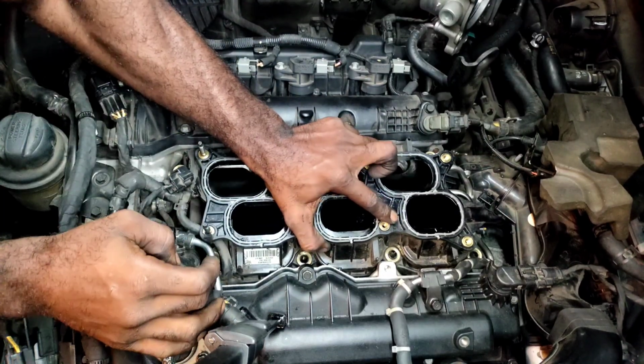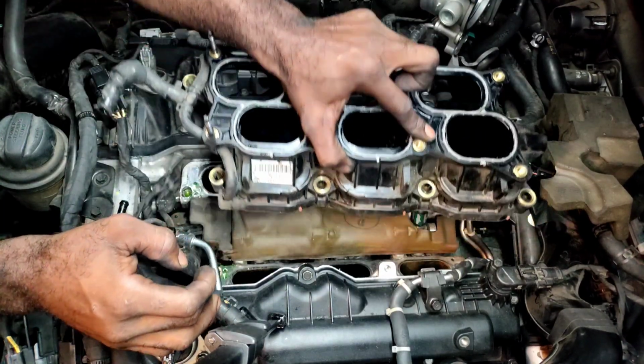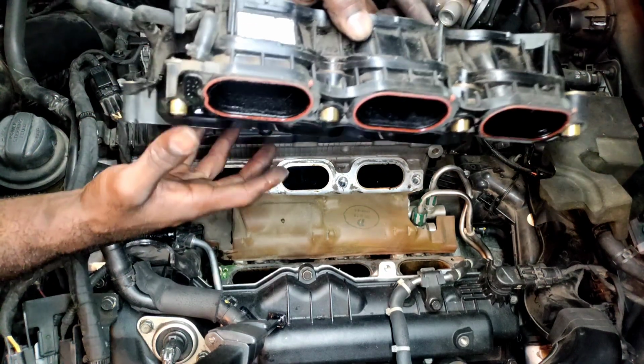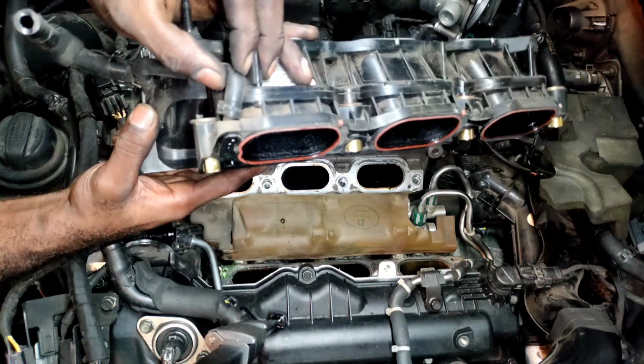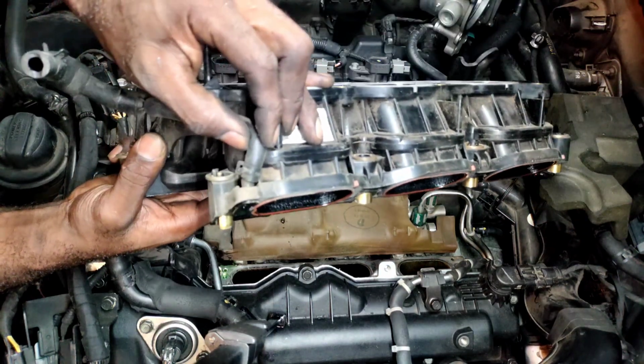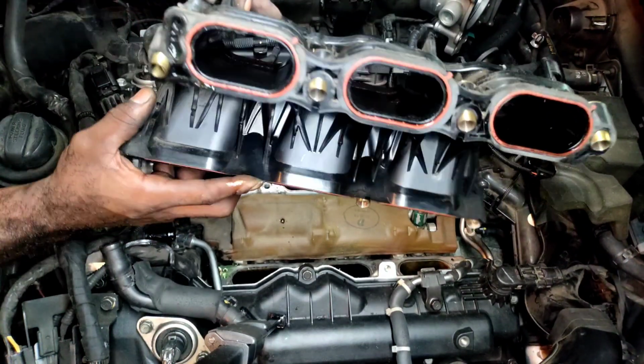Let's see. Yeah, look how soft those are. They just move so easily. That's scary.